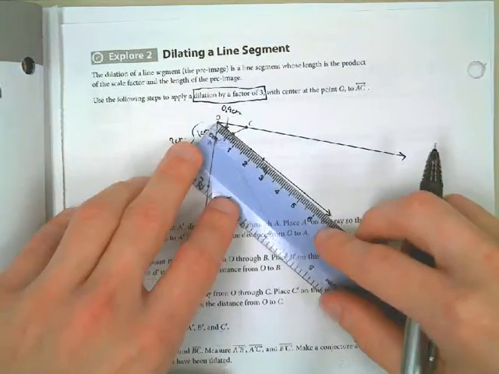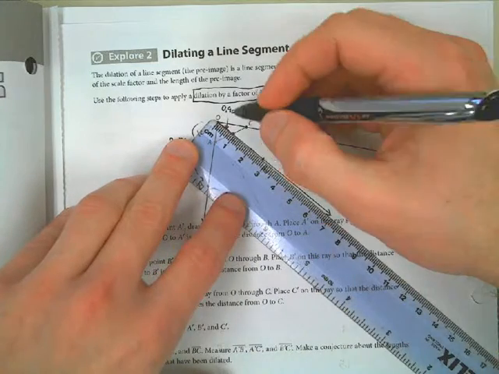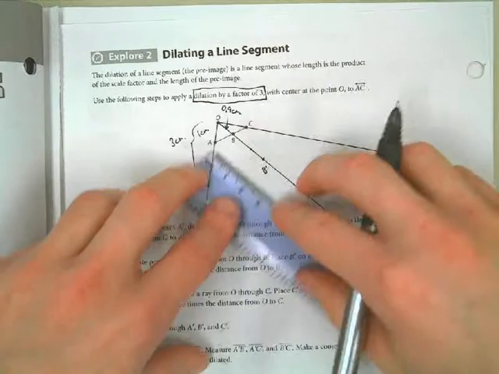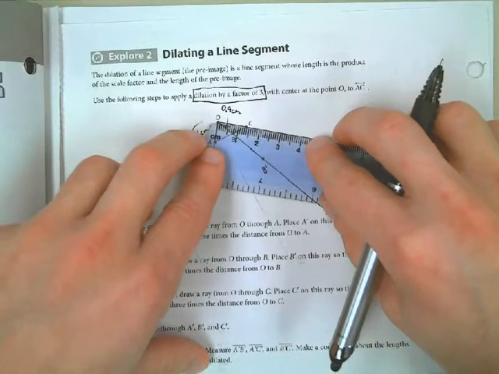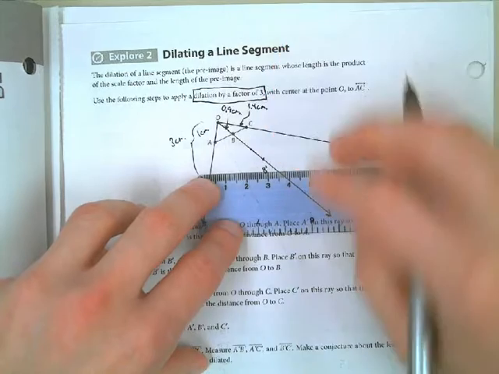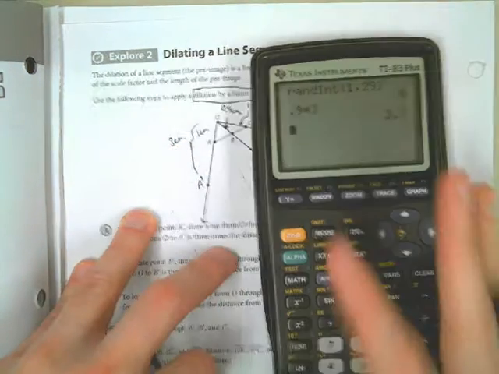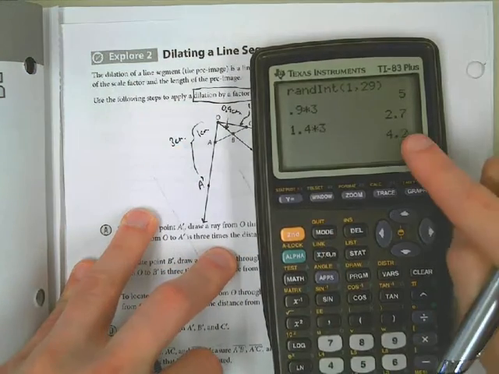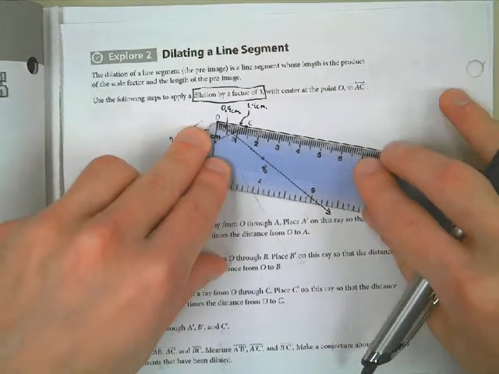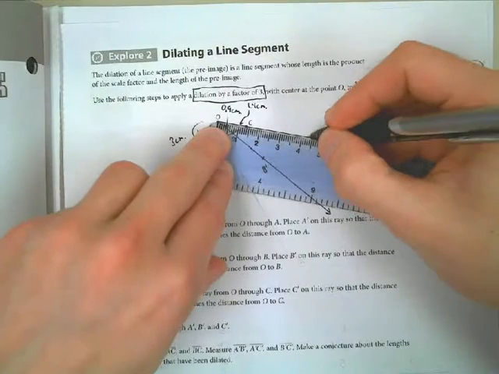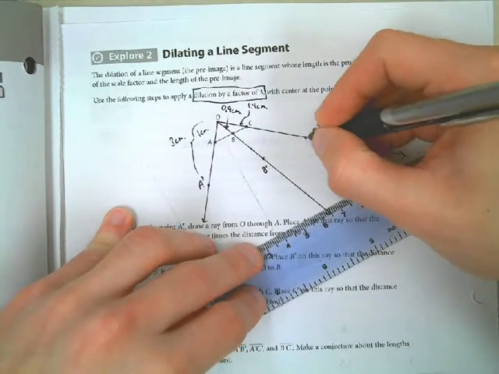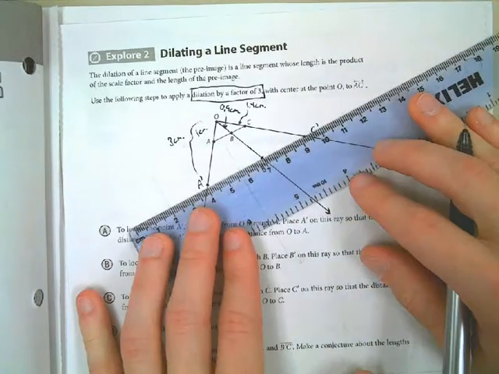There's B prime. And then O to C, let's measure that. It's 1.4. 1.4 centimeters. So again, 1.4 times 3, 4.2. So we're going to measure from O out 4.2 centimeters. And then there's C prime. Okay, and then hopefully, if we do this correctly, it should all create one segment there.